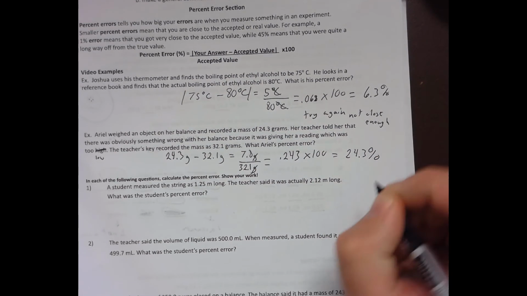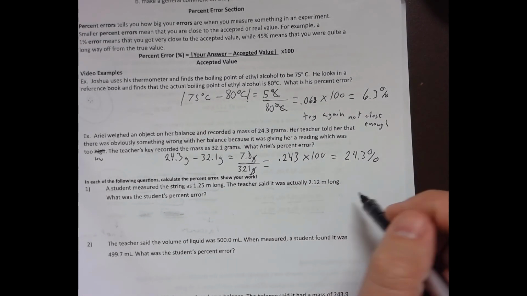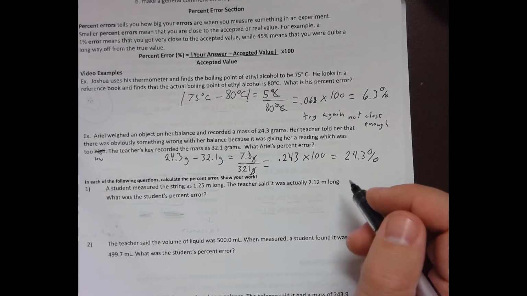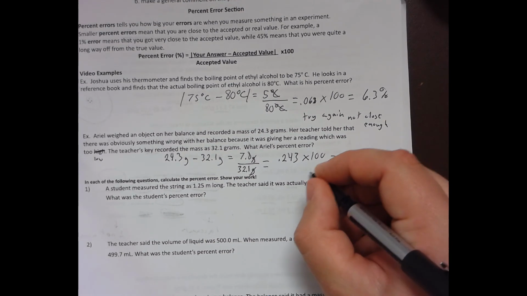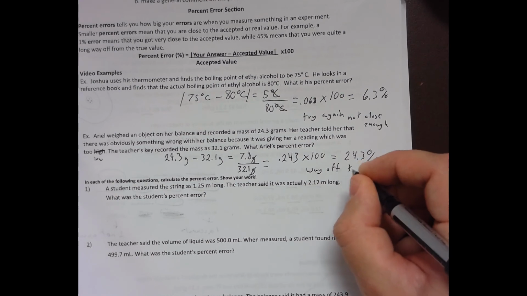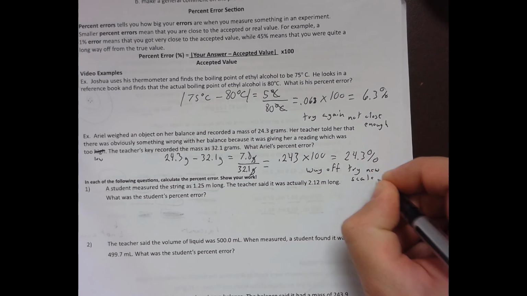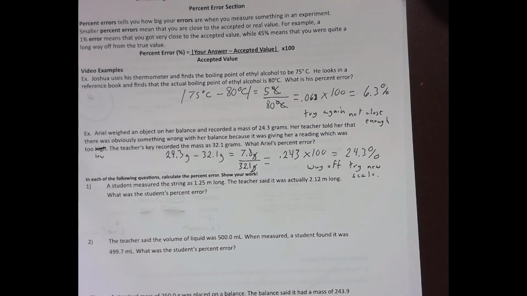If you ever think about percent, the percent symbol is actually just 100, written in a fun way. So in this case, we would be way off. Try new scale. That would be our inference from that.